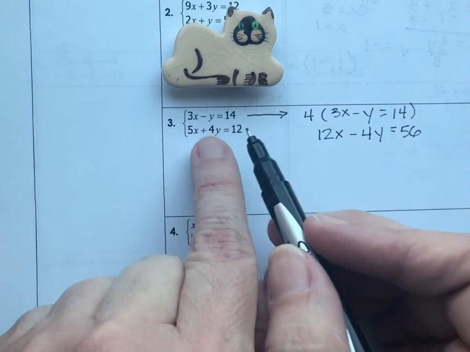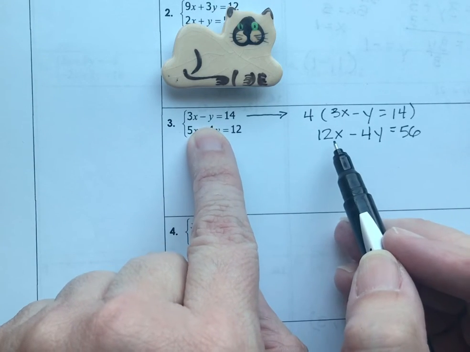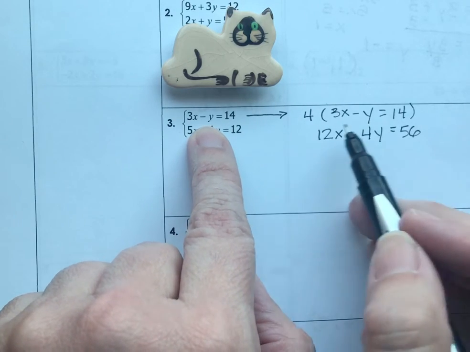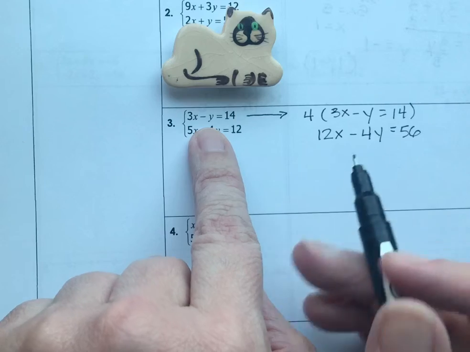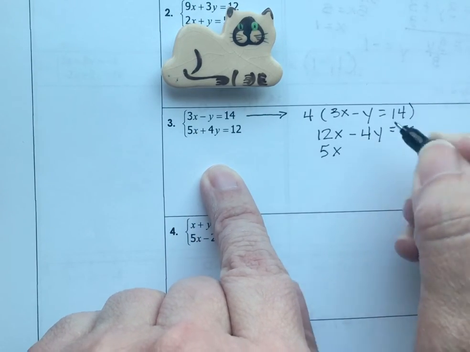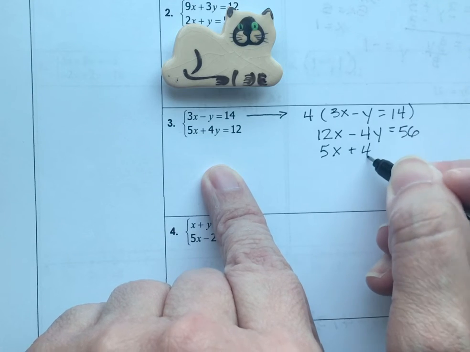So we've got this equation multiplied by 4. These two equations are exactly the same. It's just that this one has been increased by a factor of 4. We haven't changed anything except the way it looks. We gave it a facelift.